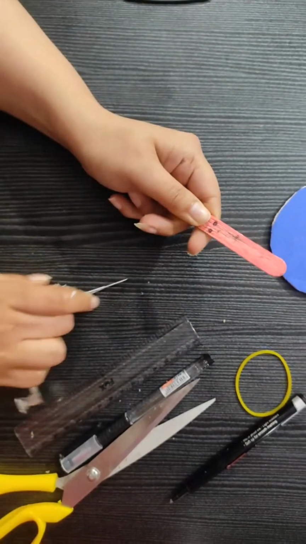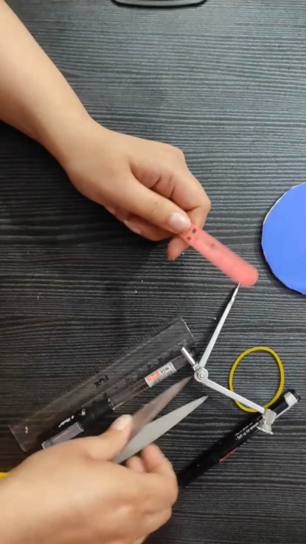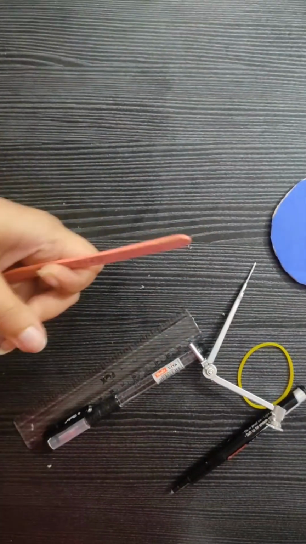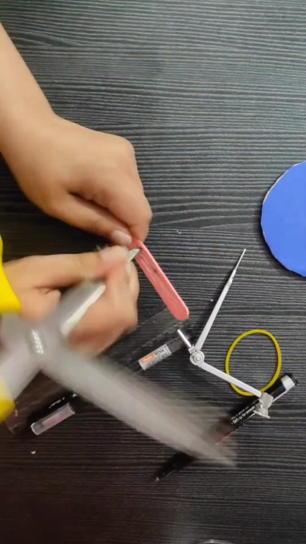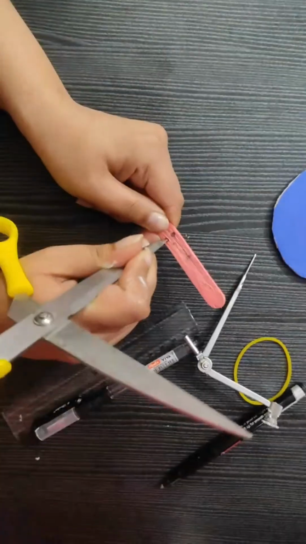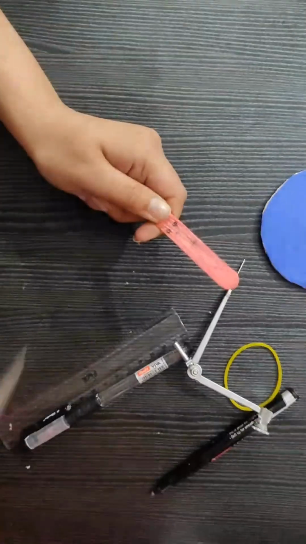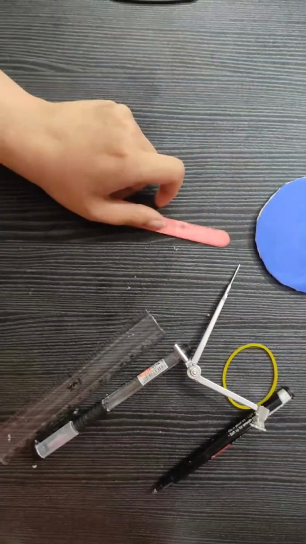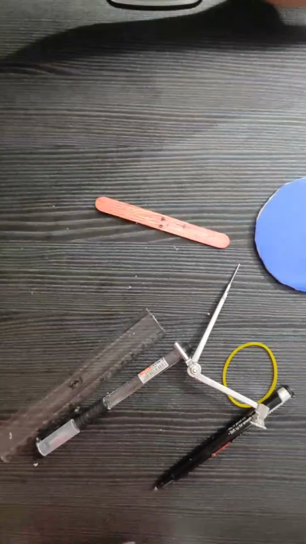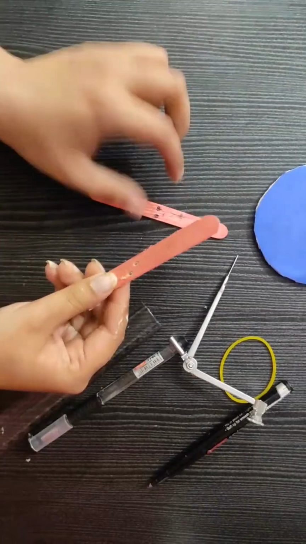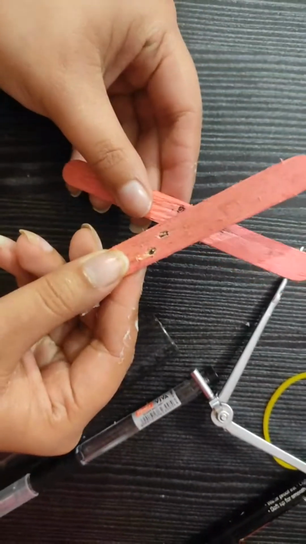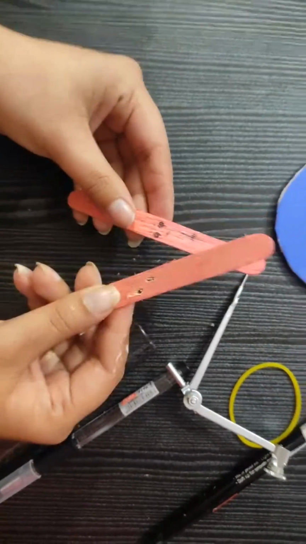Okay, as you can see, one hole is perfectly done. I am going to repeat the same process with the second ice cream stick also. After making the holes, the ice cream stick will look something like this. In both of the ice cream sticks the hole needs to be there.